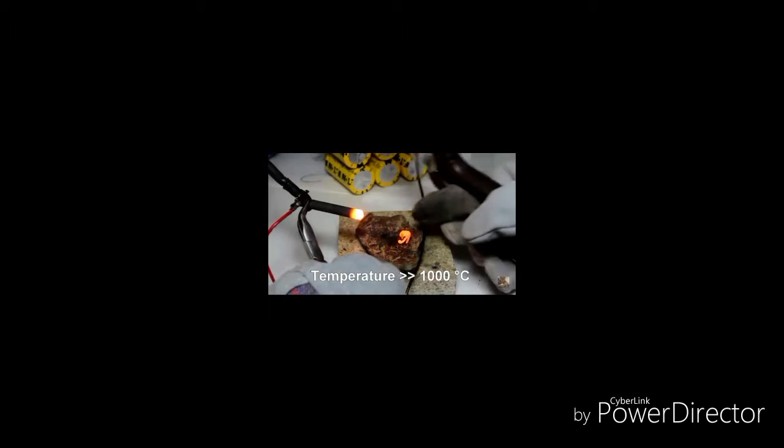Look at that, people. Molten... Oh, shit. This glove is not good for this purpose.